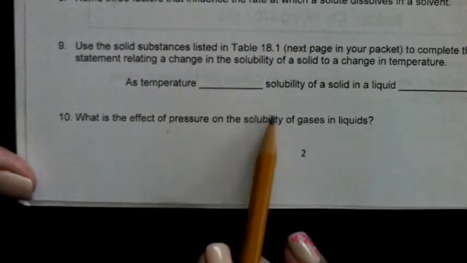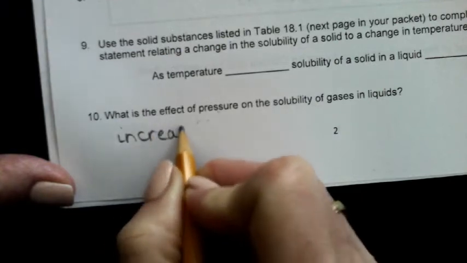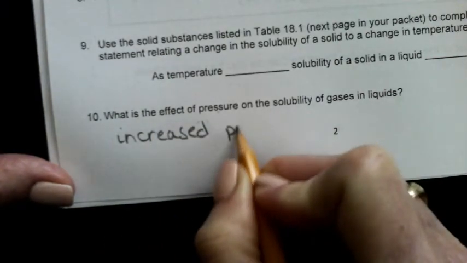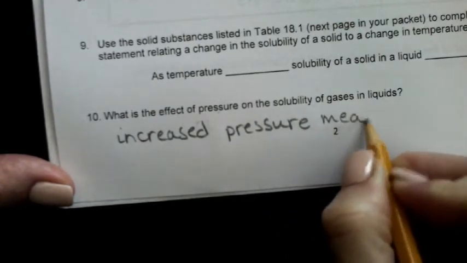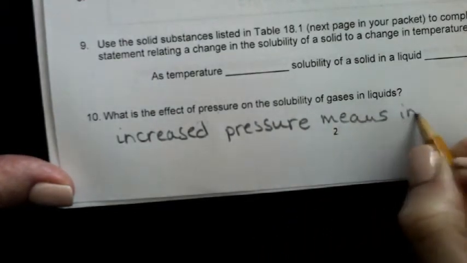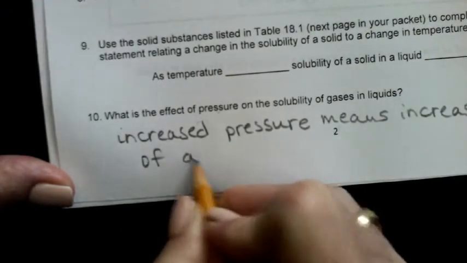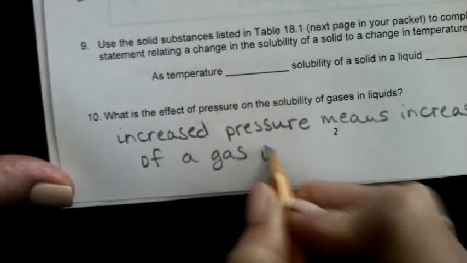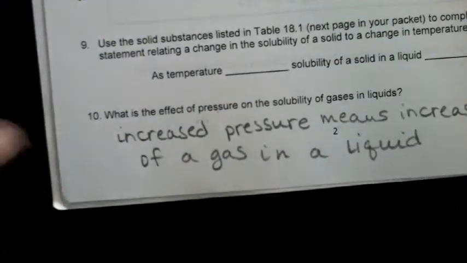So what effect does pressure have on the solubility of gases in liquid? Increased pressure means increased solubility of a gas in a liquid. Okay, so that's all I'm going to do on page 1.